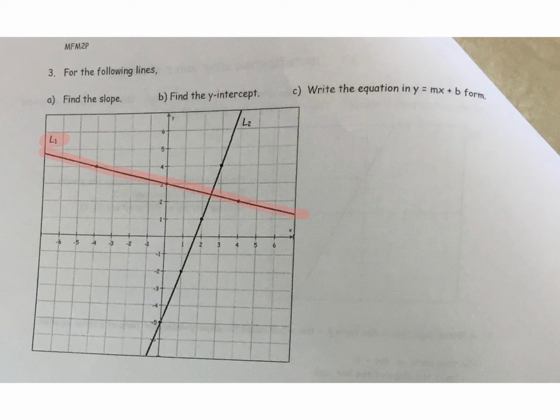Okay, they called this line 1, and this is line 2. Let's do line 1 first. So for line 1, we are going to find the slope. You pick any points on the graph, remember, that are touching the line. So I'm going to pick this point, and I'm going to pick this point. And you're going to count. Rise over run. Remember we did this on Friday?